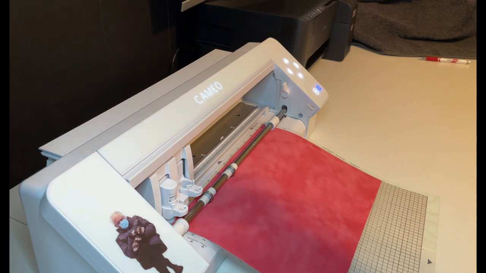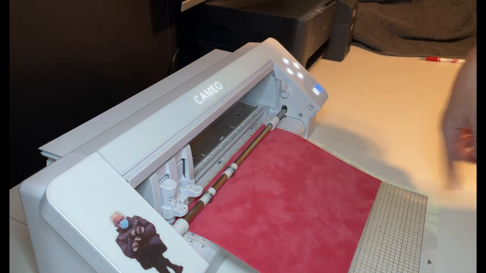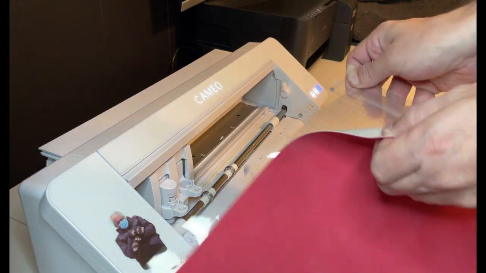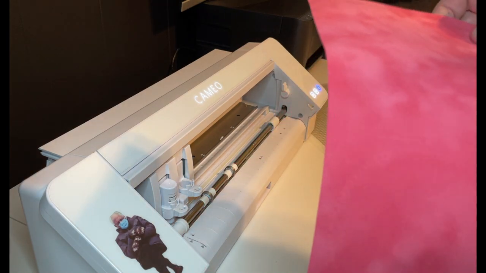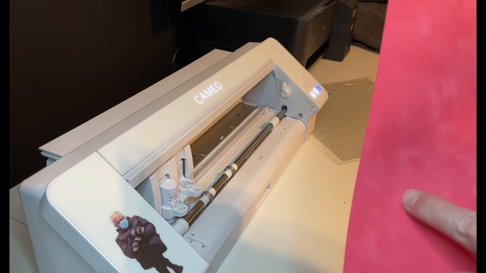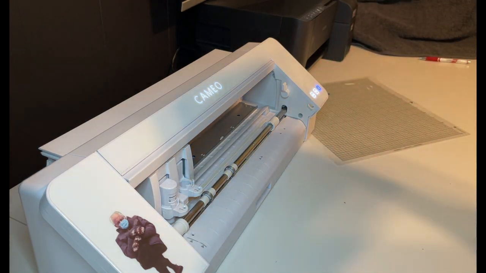Alright, through the powers of the internet, this has been cut completely. We're just going to unload this off the back. You probably can't see it because I can barely see it, but there's the design cut. I'm just going to trim this so I can use this piece later.